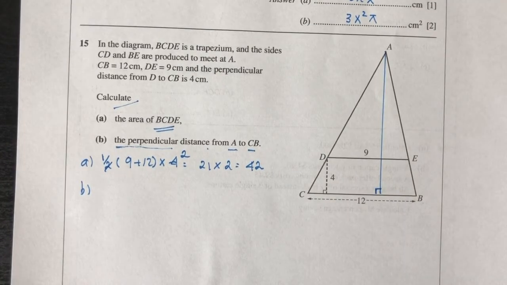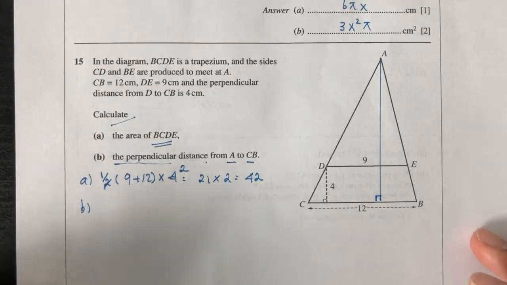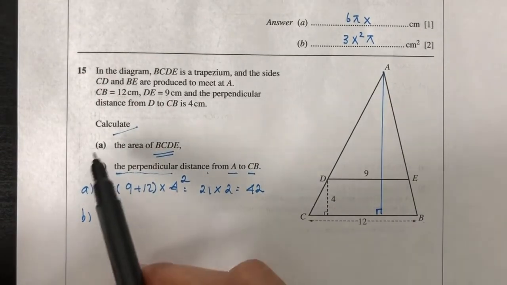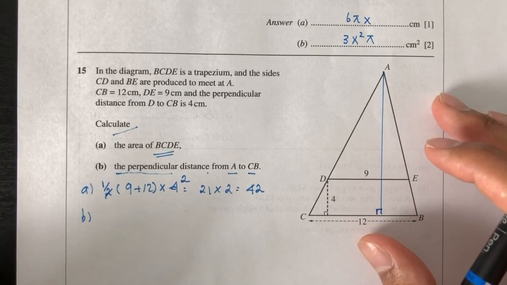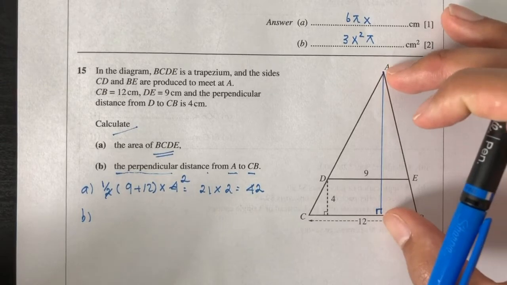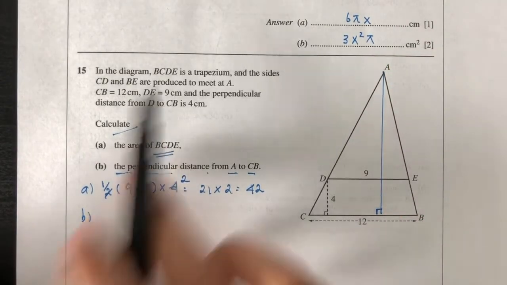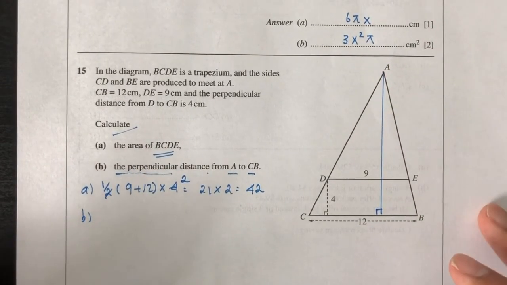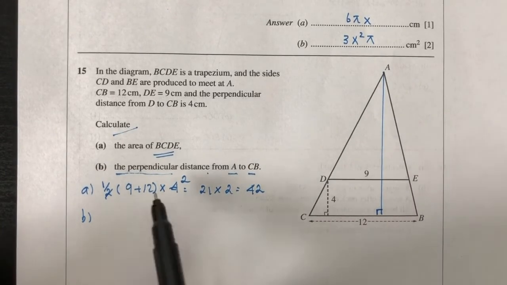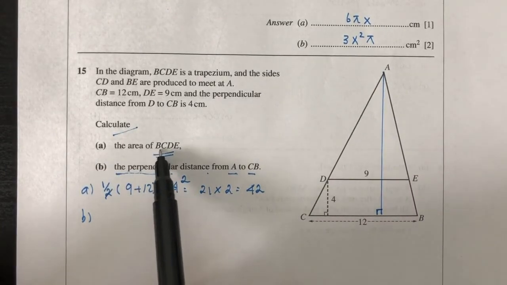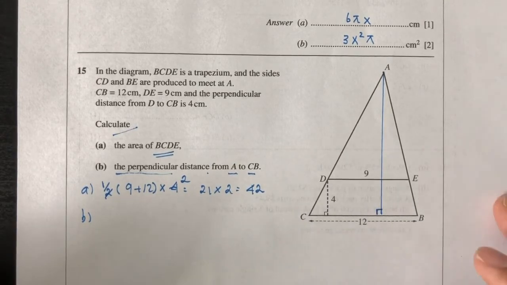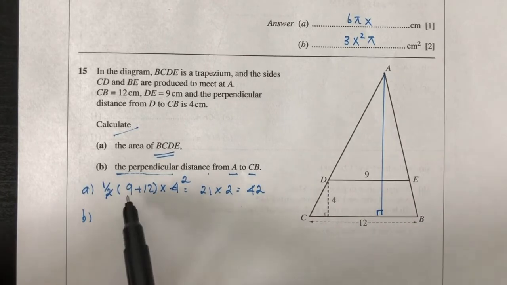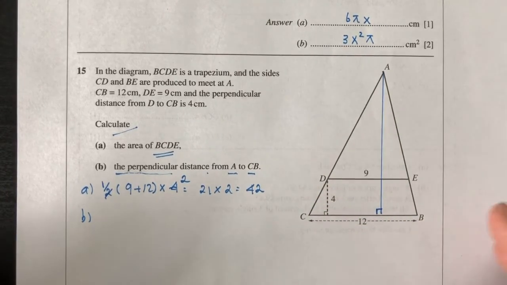In this case, we have two methods of doing that. We can either use our answer in part A, or we can use similar triangles to find the length of this height. So let's just use our answer in part A because it's much easier to understand. So usually, how would you find the area of BCDE? BCDE is this area. So one way of finding this will be by using the formula of the trapezium.